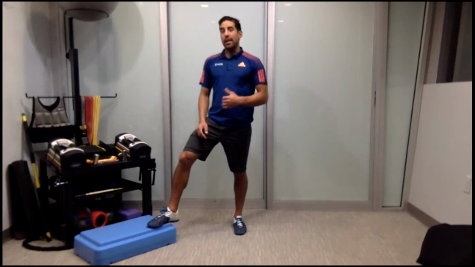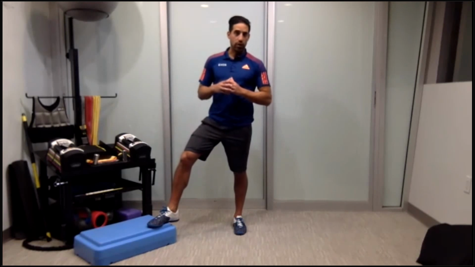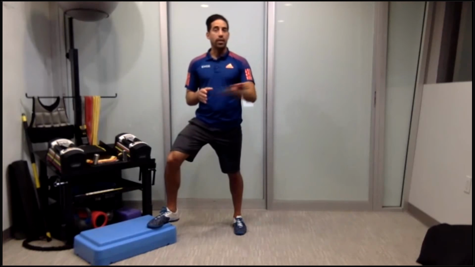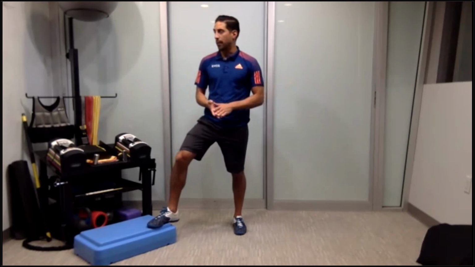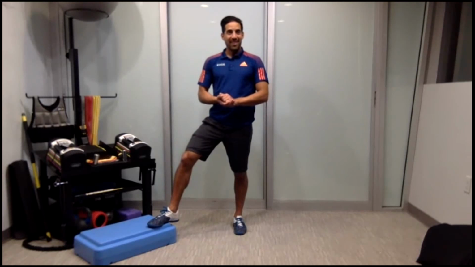We said that skipping was one of the options where it could be considered a plyometric, even though in our access training system, we necessarily don't put it in that realm. So that's it. Any questions?